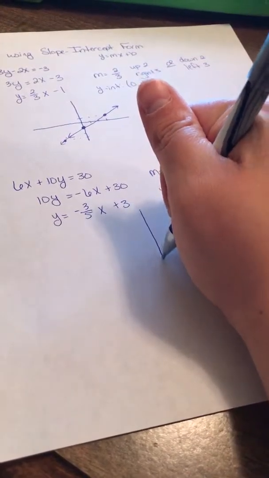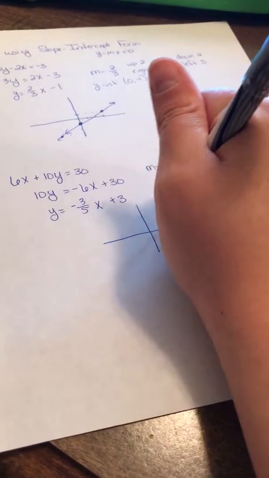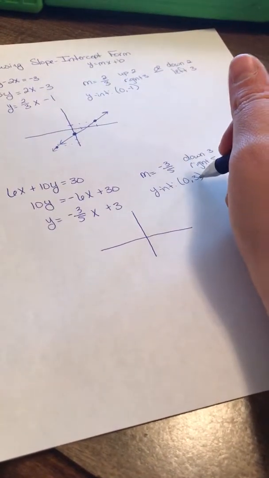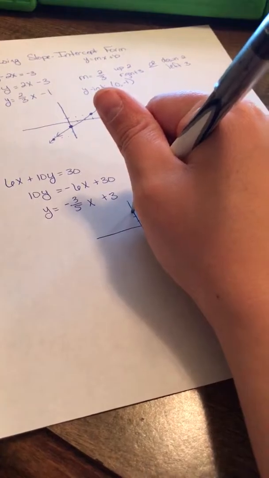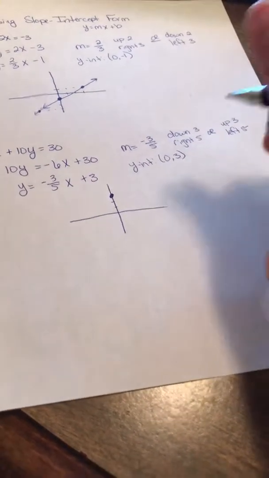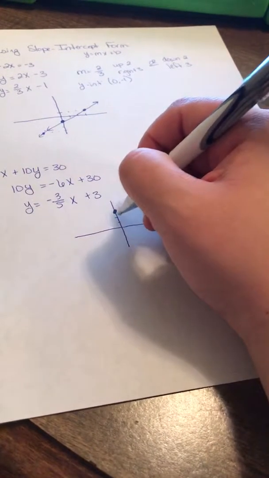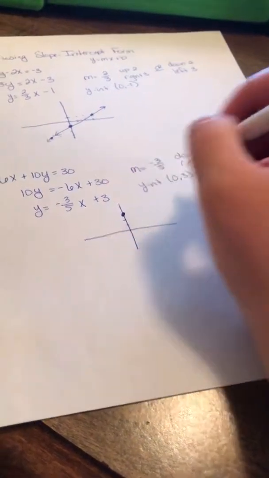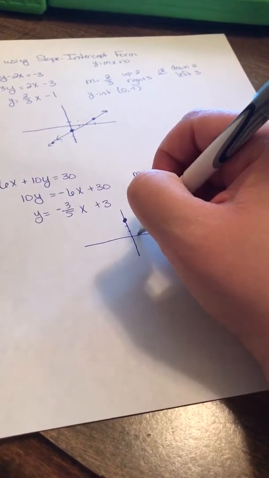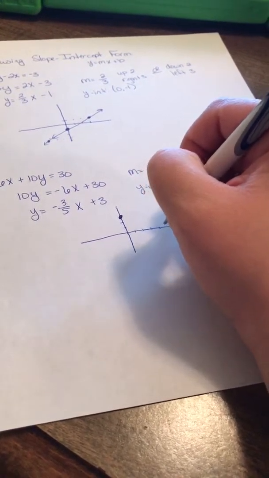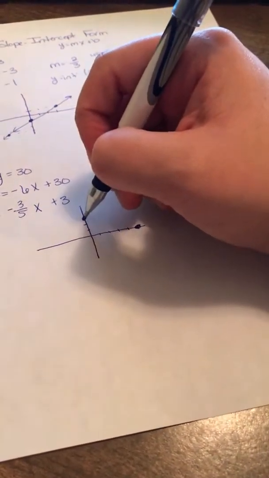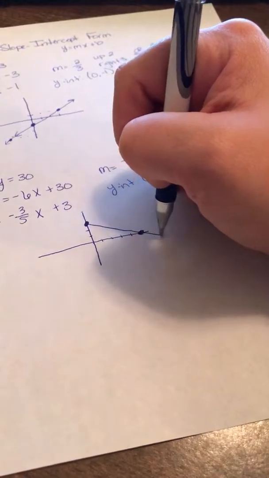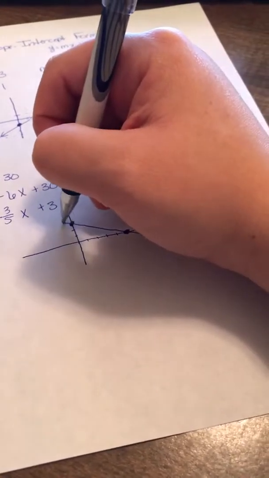So again, draw our graph. Start out at your y-intercept. Our y-intercept is 0, 3, which is there. And then I would go down 3, so 1, 2, 3 down, and then right 5, so 1, 2, 3, 4, 5 over. So that actually gives you the x-intercept when you do it. And draw my line going down since it's a negative slope.